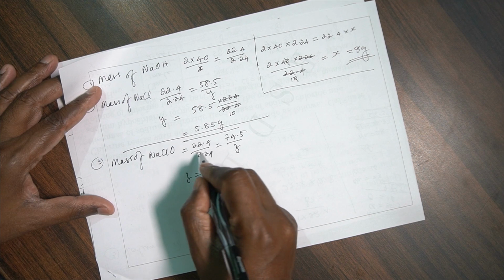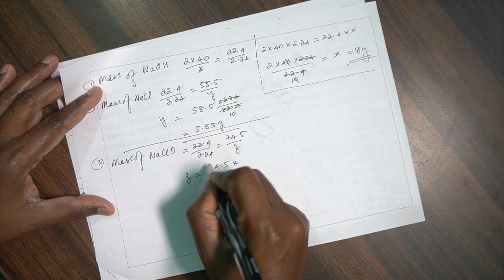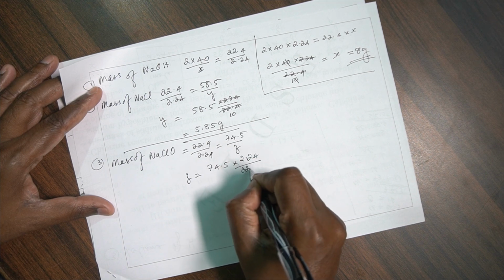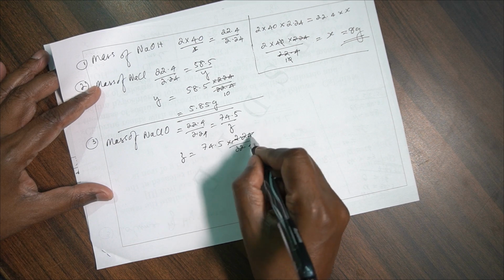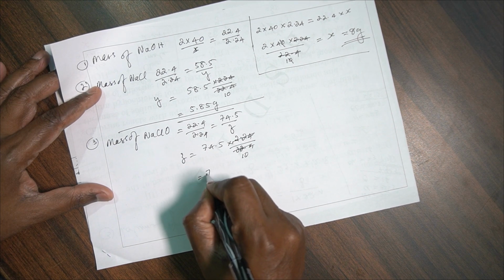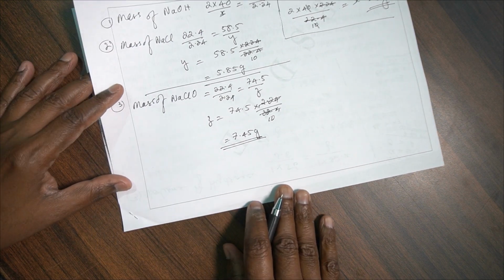Z is equal to cross multiplying 74.5 into, this goes reciprocated there, 2.24 upon 22.4. So as usual, cancel it. 10, this 10 will be divided here, so it will be 7.45 grams. So the third part is done.